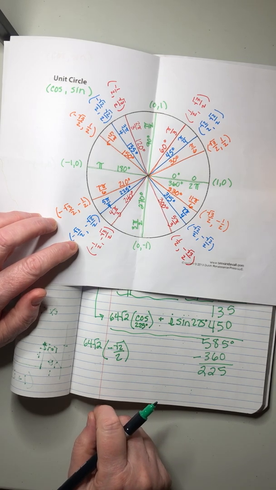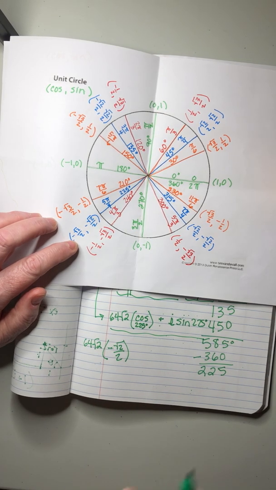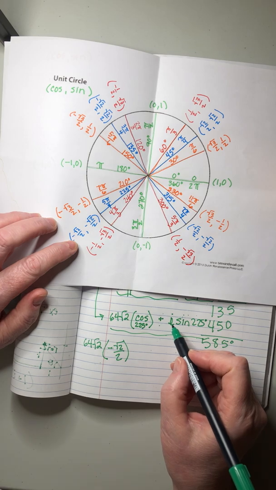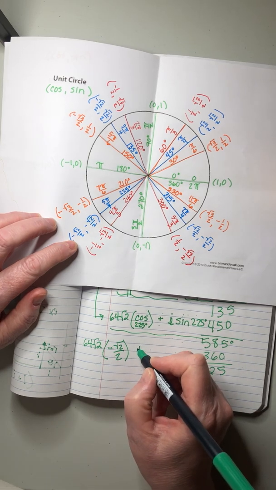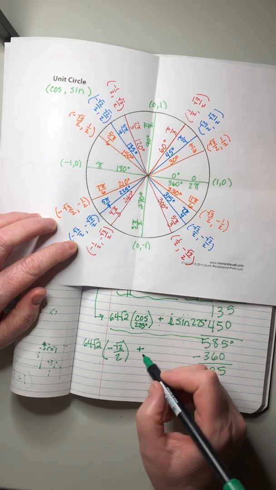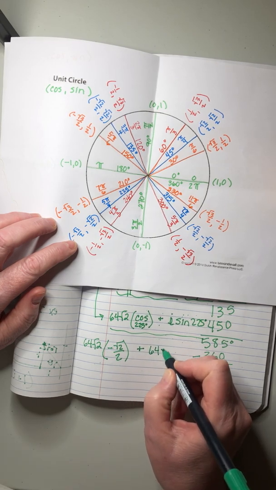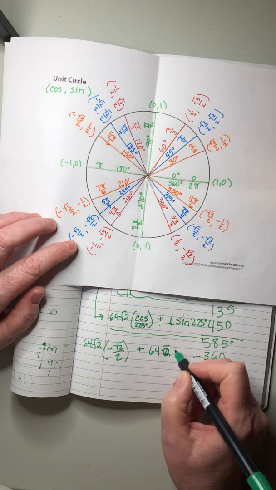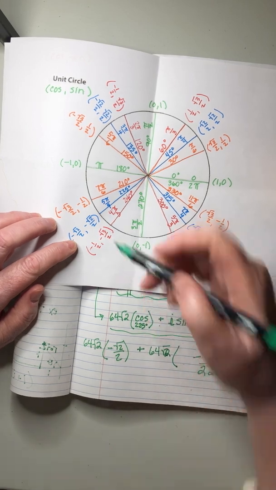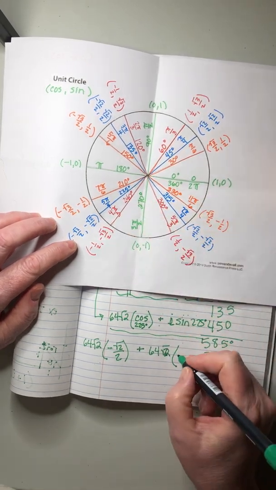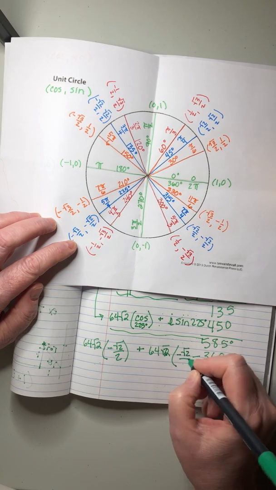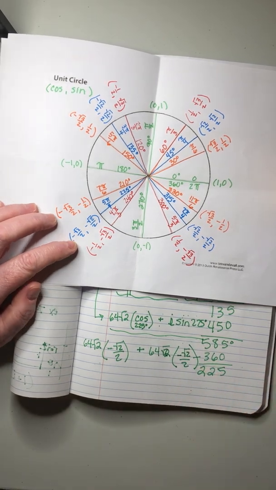Okay? And then to find the sine part of it, so it's going to be plus, maybe it'll be a minus sign, but we'll start with a plus. Then we take 64 times the square root of 2 times the sine of 225. Oh, look, it's the very same. Minus square root of 2 over 2.